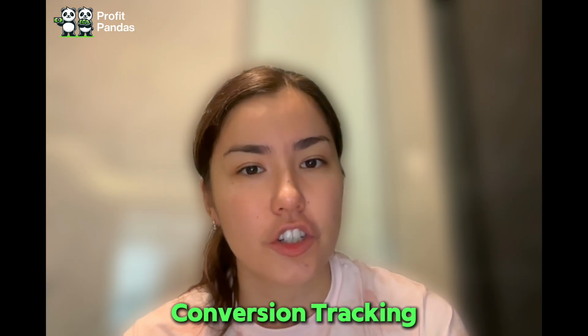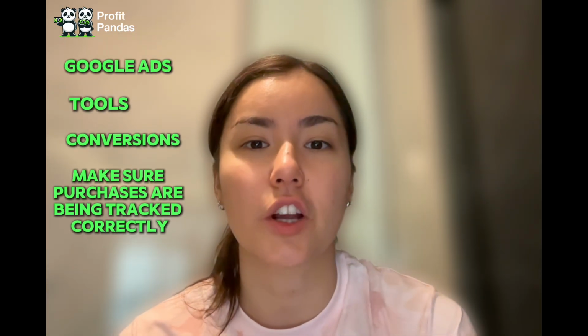Third, check conversion tracking. Go to Google Ads, Tools, and then Conversions to make sure purchases are being tracked correctly, including enhanced conversions. And fourth, auto updates. Check your Google Merchant Center settings. Are auto updates for price and availability still enabled? Think of this like a garden. You fixed the weeds, but now you need to water it. A quick check once a week can save you from losing hundreds in wasted ad spend.